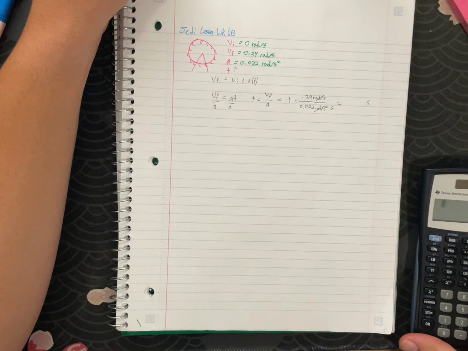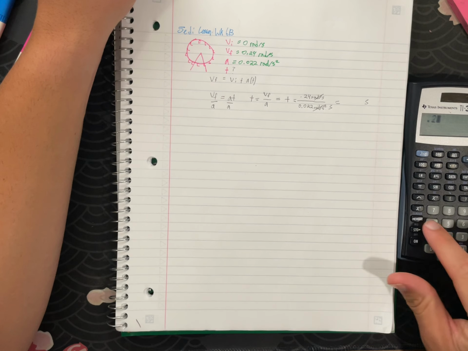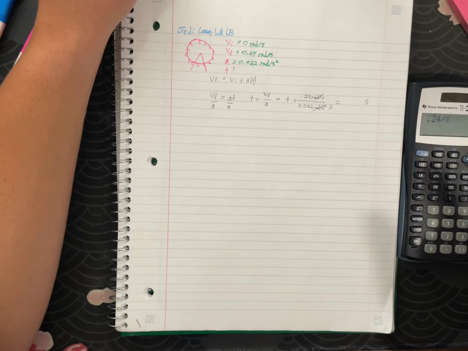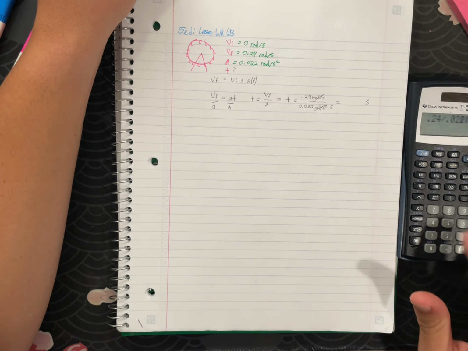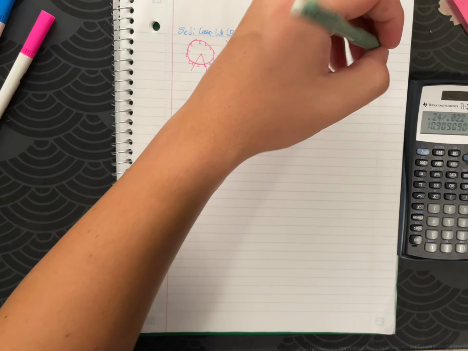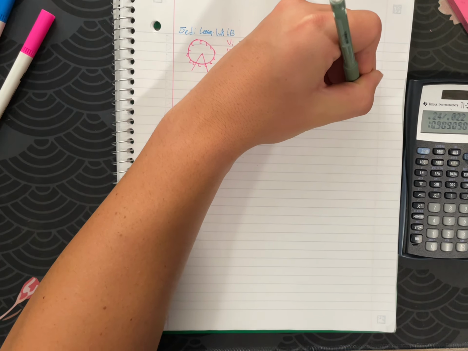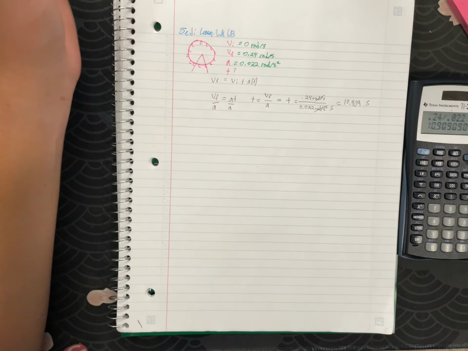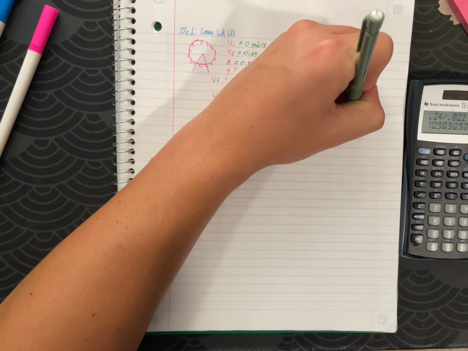If we do our math really quick, we're going to do 0.24 divided by 0.022. That equals 10.909090901, so 10.909 seconds. We can reduce that down, make it a simpler number, to 11 seconds.